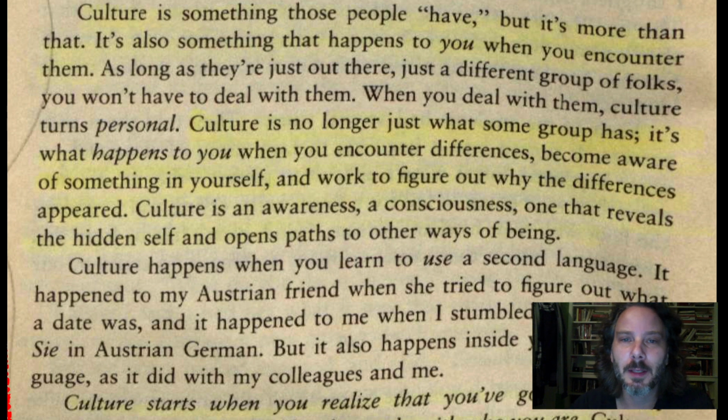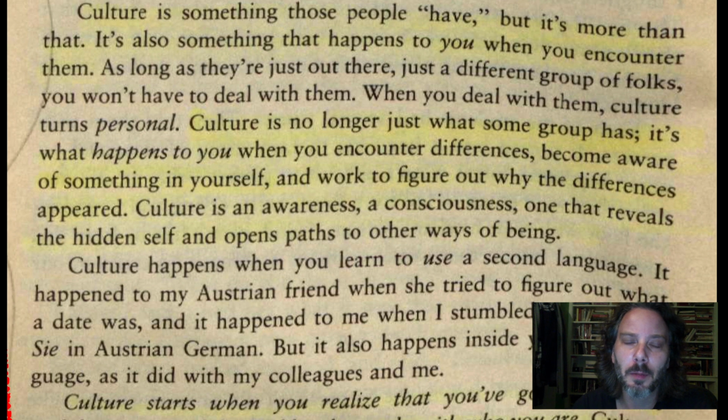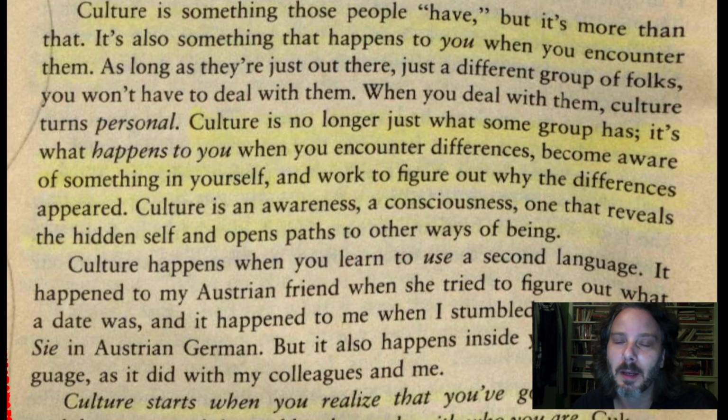The following is an excerpt from Agar's book, Language Shock, published in 1994.